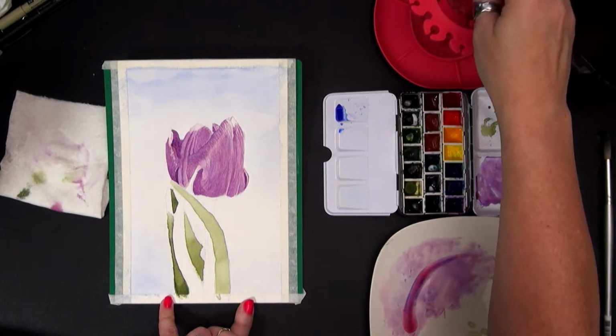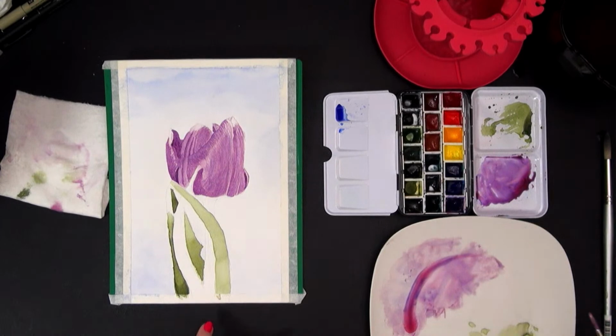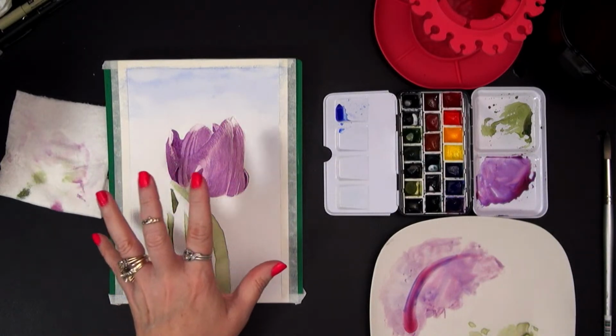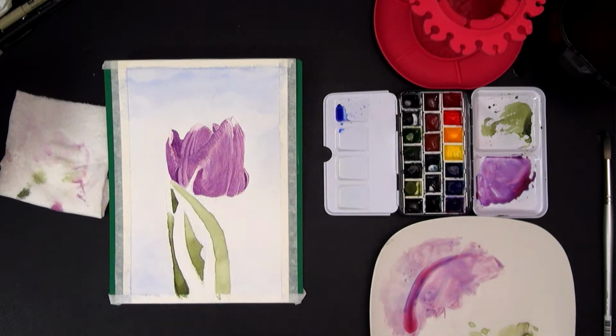I'm going to have to mix up some more, and when I mix up more, I'm definitely going to use a much bigger brush to mix up my dark value because it's gotten a little bit too much water in there. But what do you think so far? Our tulip is starting to really take shape.